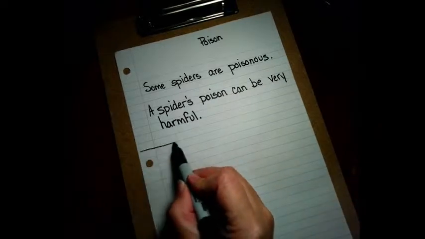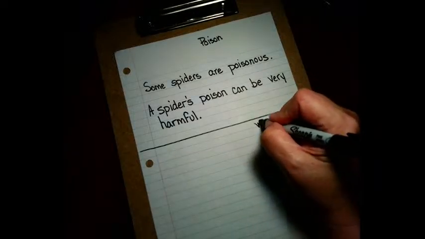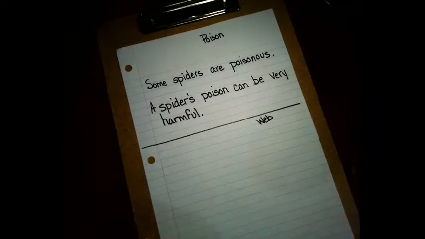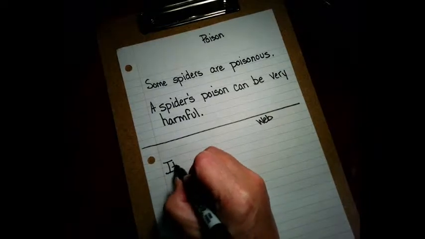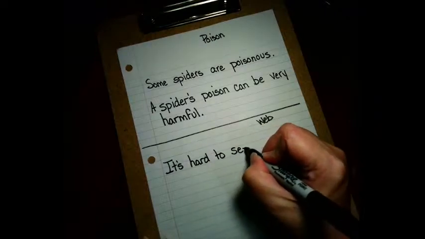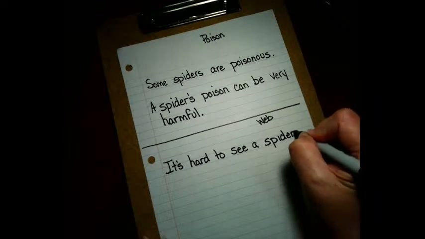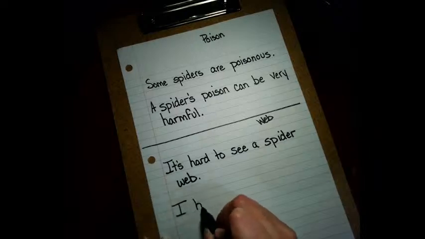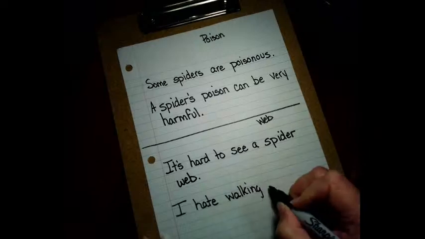I think those are okay. Let's go ahead and make a line here. And our next one that we were going to talk about was the web. I'm going to say what I was talking about when I was thinking about it. It's hard to see a spider web. Oh, I also said I hate walking into spider webs.